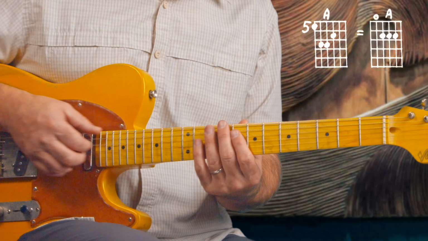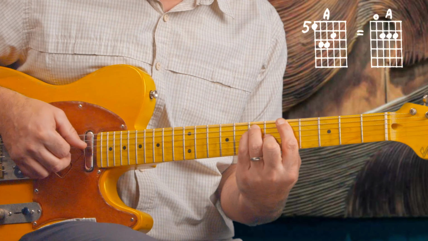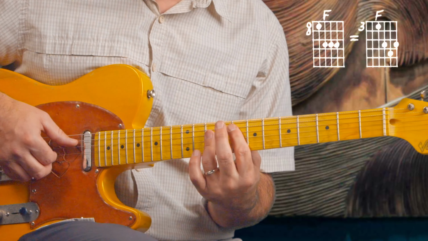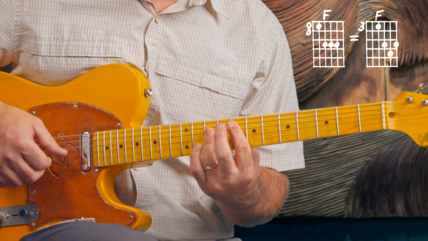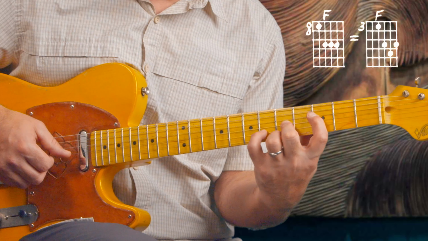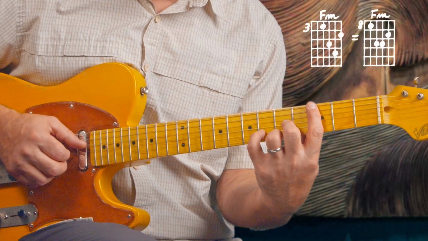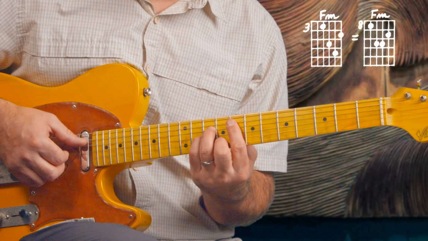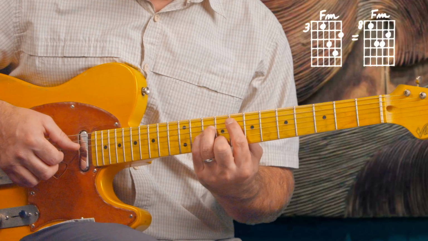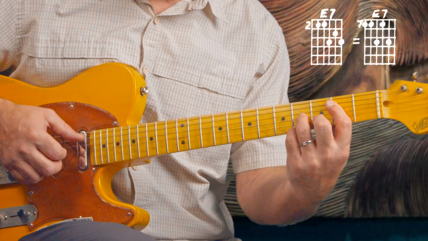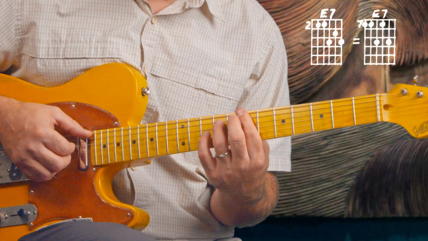Using the same logic with the other examples, you will notice the following. All right, position 5, we have the A equals open A. The F on position number 8 equals the F on position 3, the D chord, and then the F minor on position 3 equals this shape here on position 8, and the E7 on position number 2 is the same as this E7 on position number 7.